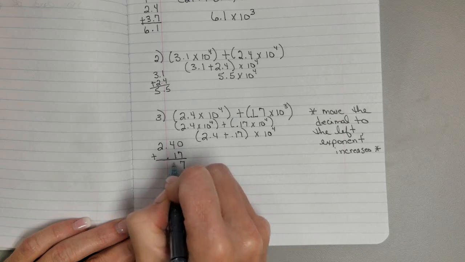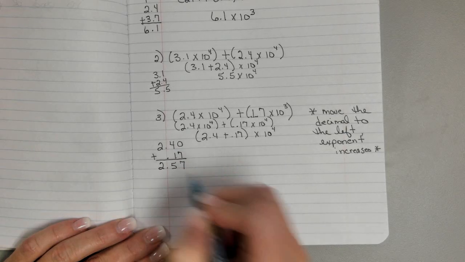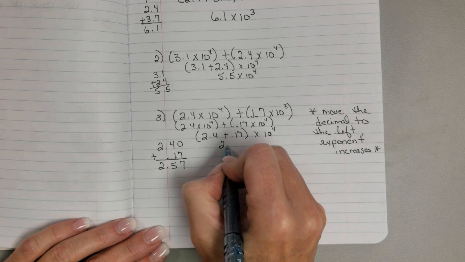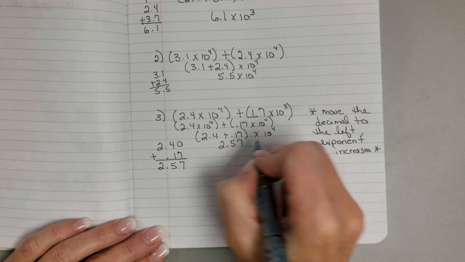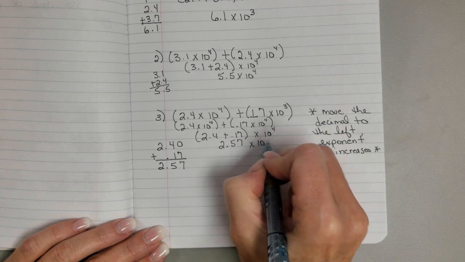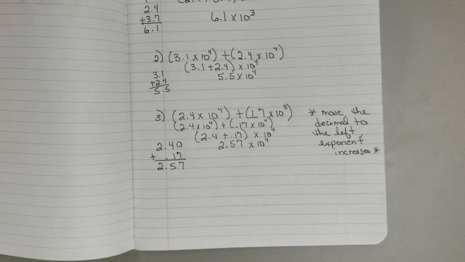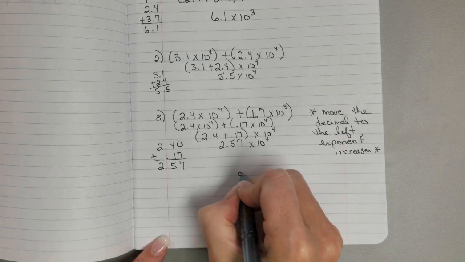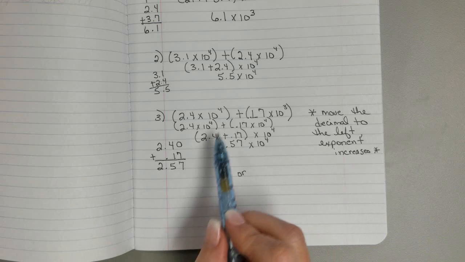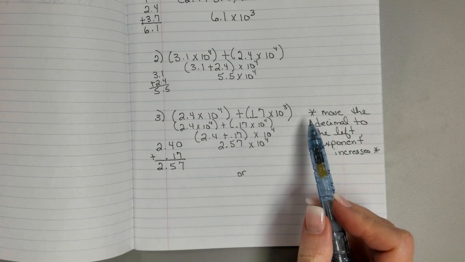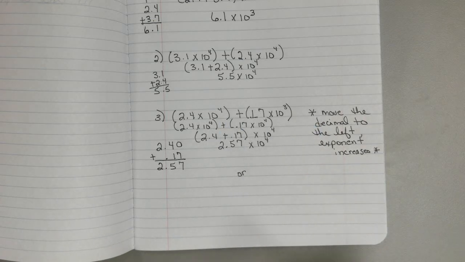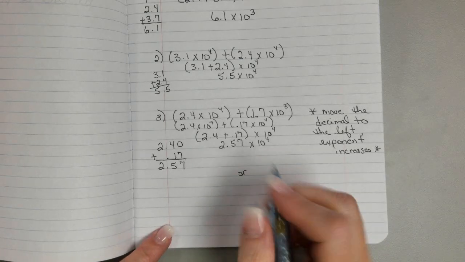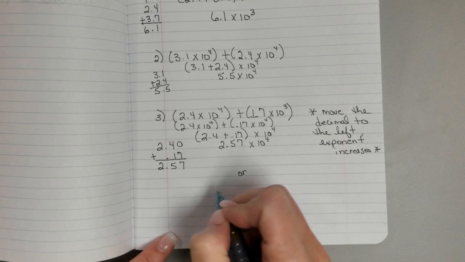So we have 7, we have 5, and we have 2. So I would have 2.57 times 10 to the fourth. And that would be good. Okay, now that's with me making the exponents bigger. That's when I went big. Let's look at the same problem if I had decided to make the 4 into the 3, because I can do it either way and I'll still get the correct answer. But you'll see what happens sometimes when you go small. All right, so let's start with the same problem.